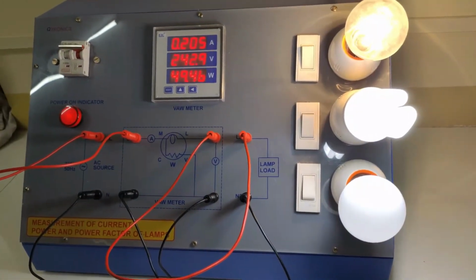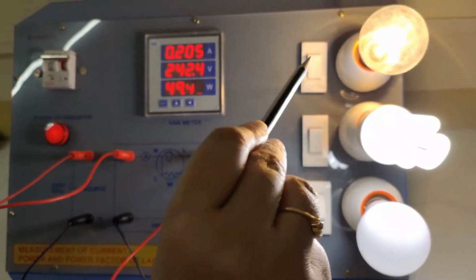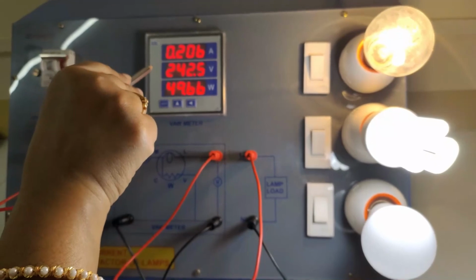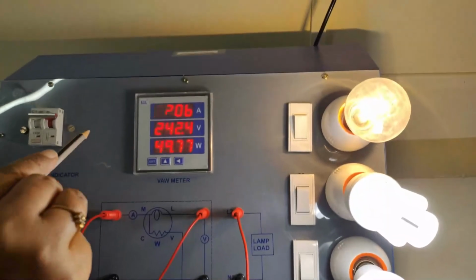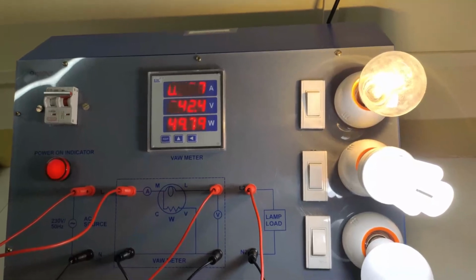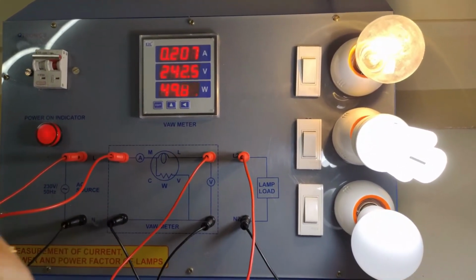What you observe is that as these two lamps are connected, the current increases. Earlier you had only 0.119 and 0.090, but now you have 0.206. The current increases because both are taking power from the 230 volt supply.